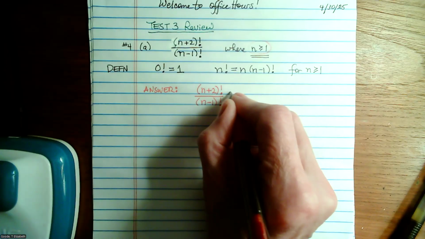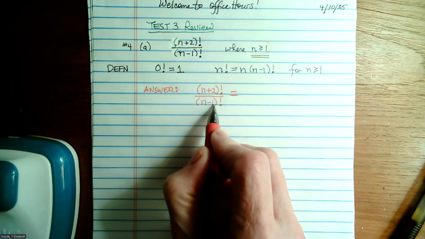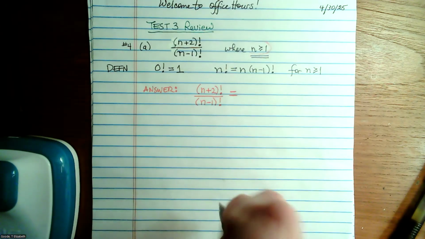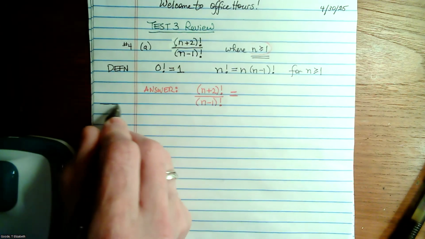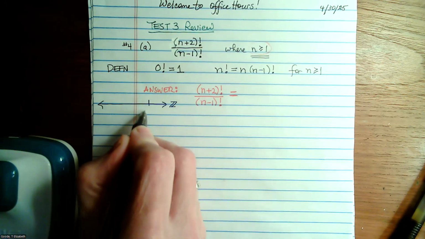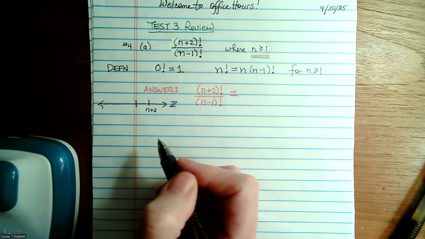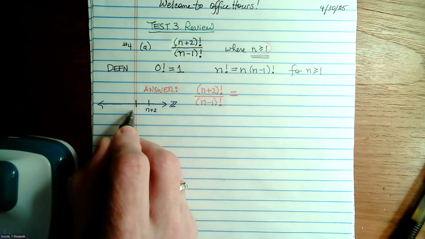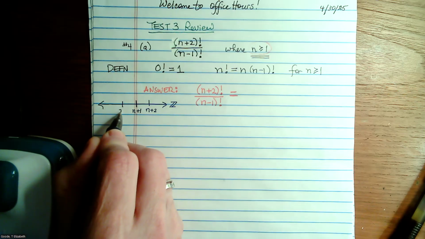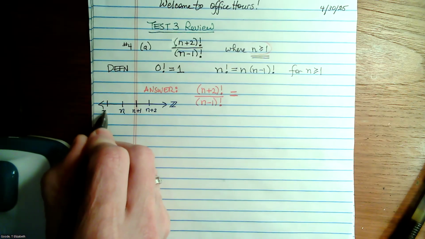What will help you is to realize that n plus 2 is larger than n minus 1. If we look at the integer number line, so if we're looking at Z, and here's n plus 2, then what is the integer right before n plus 2? n plus 1. Good. And what is the integer right before that? n plus 0. Good. And what is the integer right before that? n minus 1. Good.